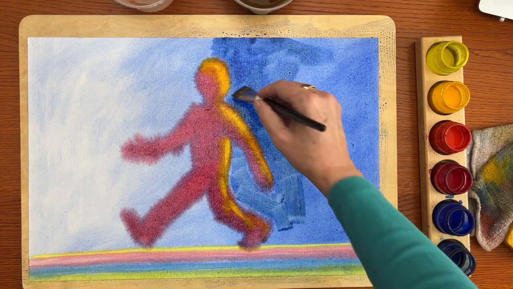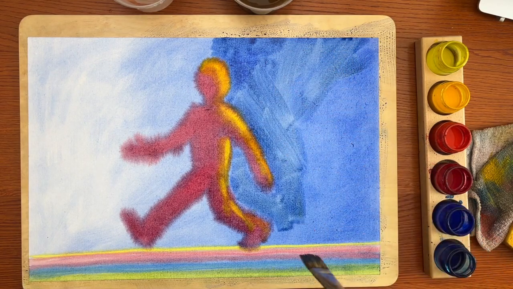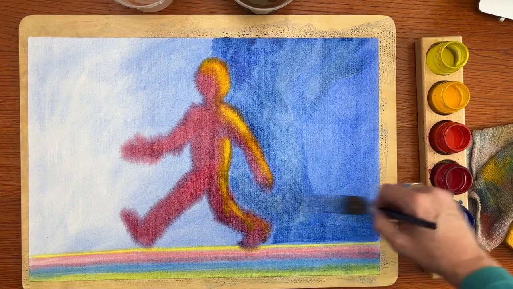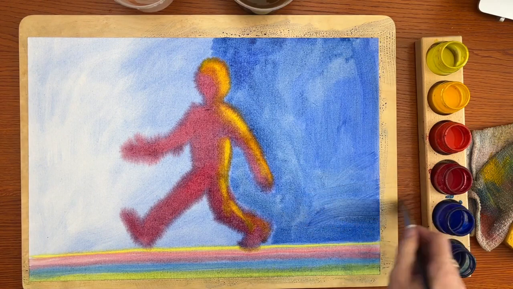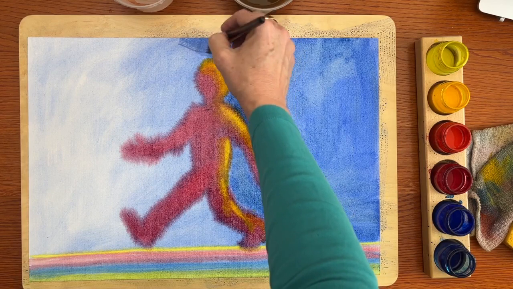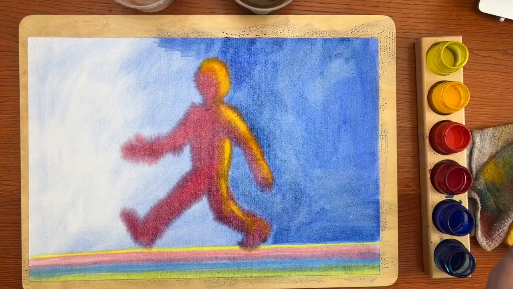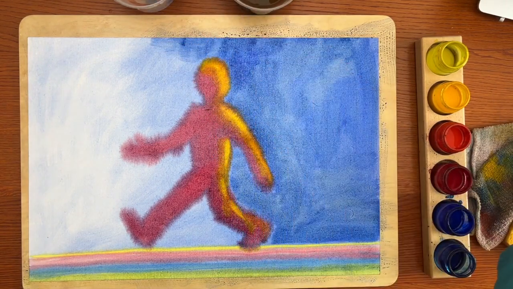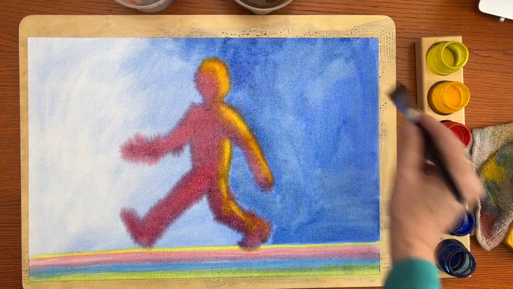And then we really get a sense of him coming out of the darkness. Too much here, so I'm going to take this out. Don't want that to get in the way. There.